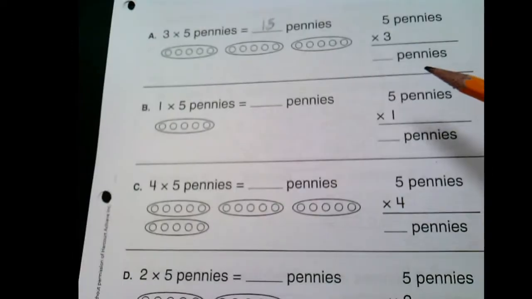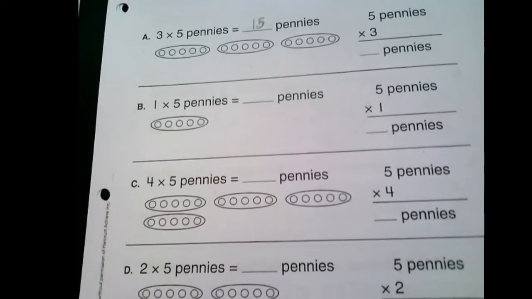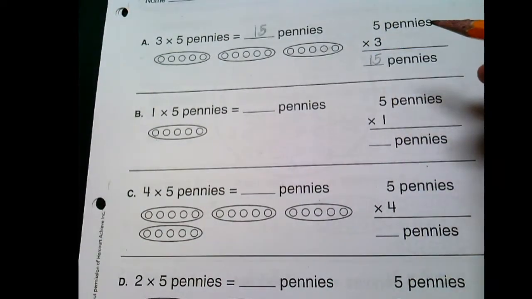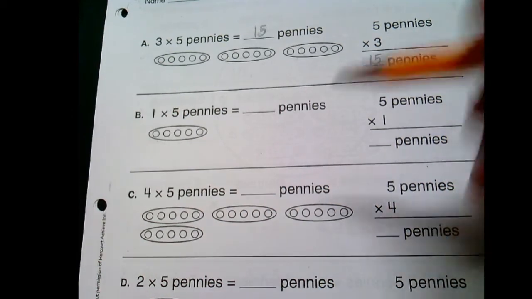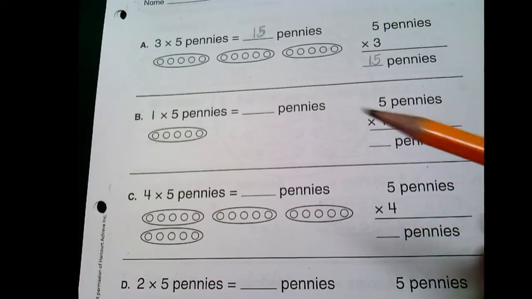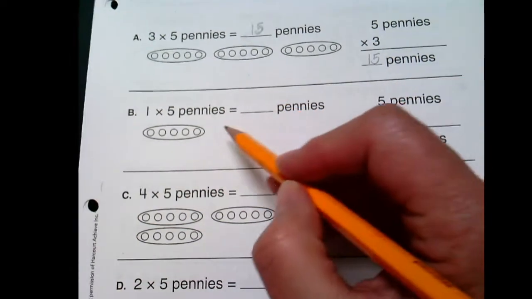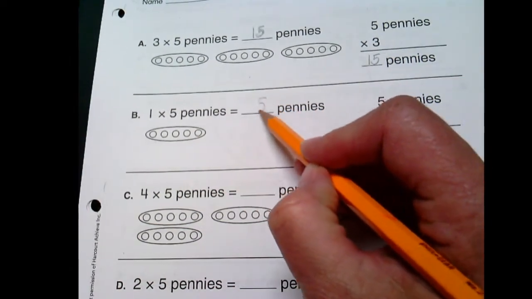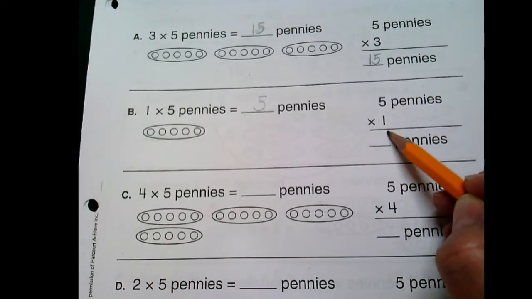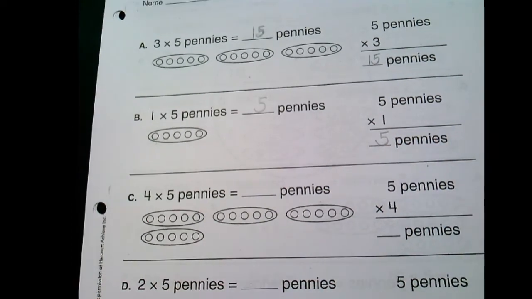Okay, now without looking at the picture, can you remember what 5 times 3 is? 5 times 3 equals 15 pennies, okay? All right, well, what about 1 times 5? Well, we know that one. 1 times any number is always the other number. So 1 times 5 is going to be 5. 5 pennies times 1 equals 5 pennies.